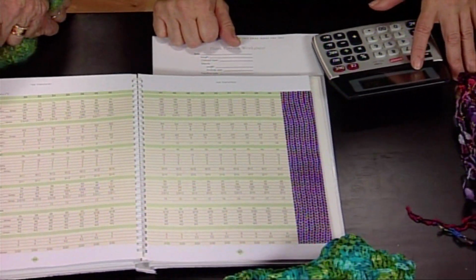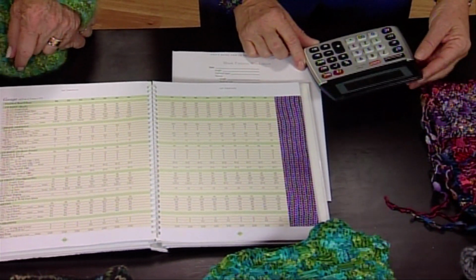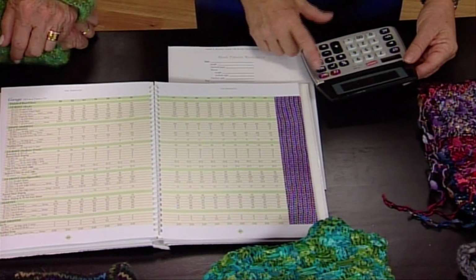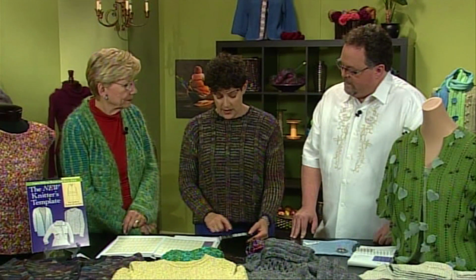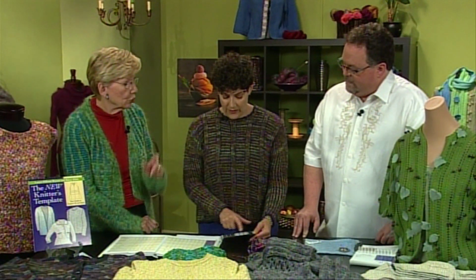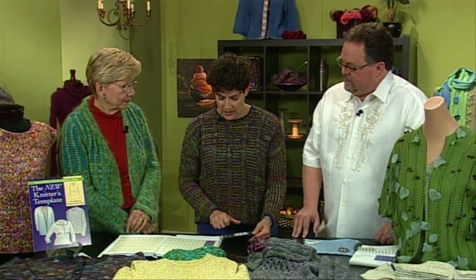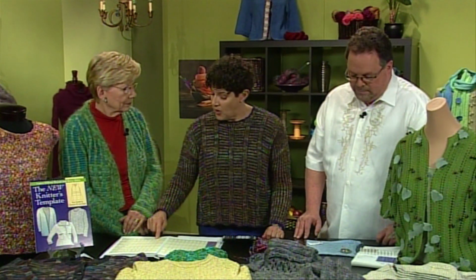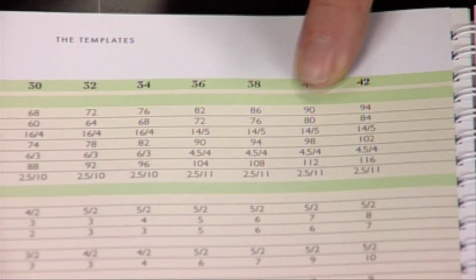Dividing by 13, what I get is 6.8. Well, we're not going to make 6.8 of a pattern. So the closest thing is 7. So you're talking 7 repeats times the repeat of 13 equals 91, plus the one extra stitch, 92. That's really kind of easy. So we're still good with this size, so we can still follow all the numbers for this size for all of the shaping because we know that it's close.